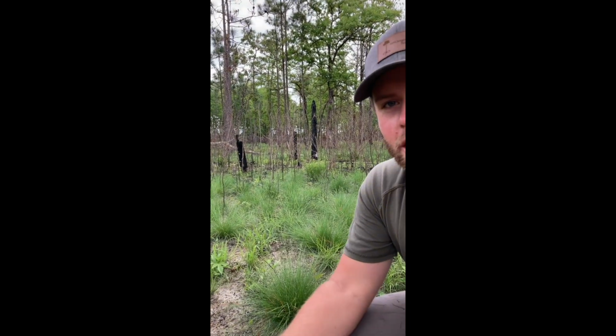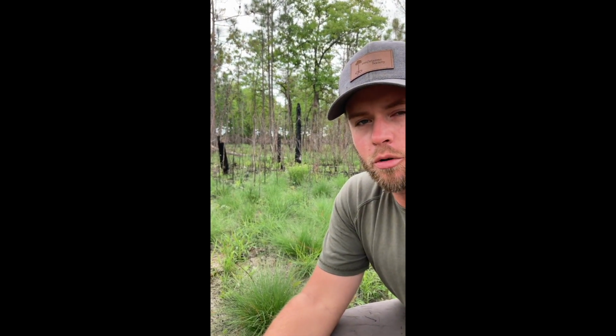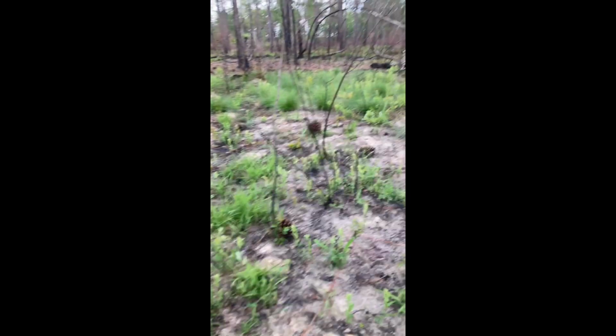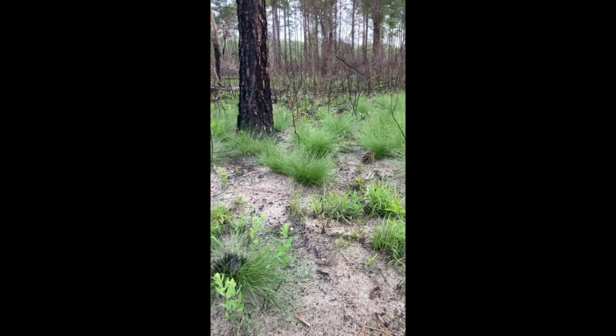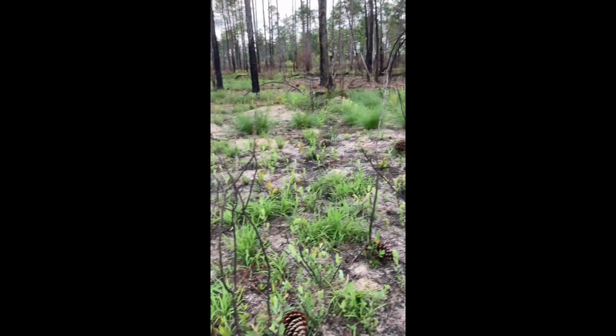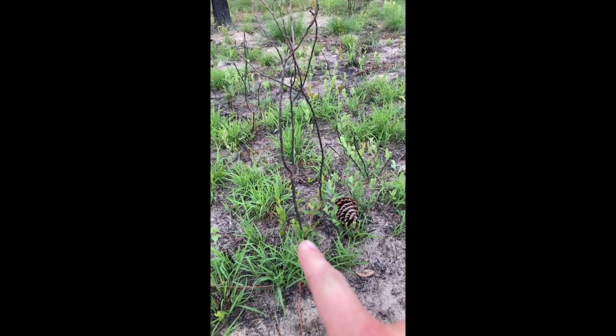So here's one of our areas where we have a majority of our wiregrass in this unit. You can tell a lot of it is starting to sprig back up. All this right here. And we top killed a bunch of this woody competition around it, which again is resprouting.